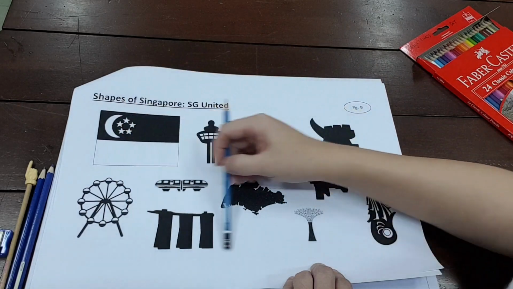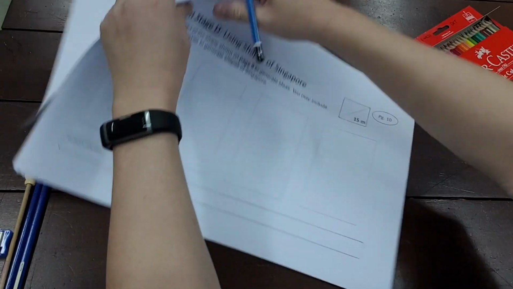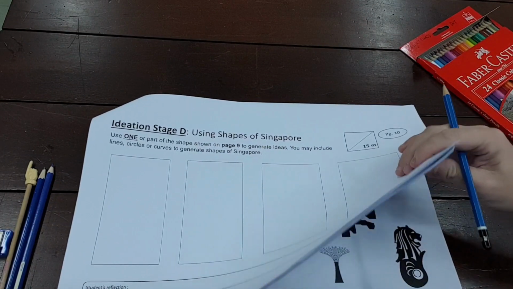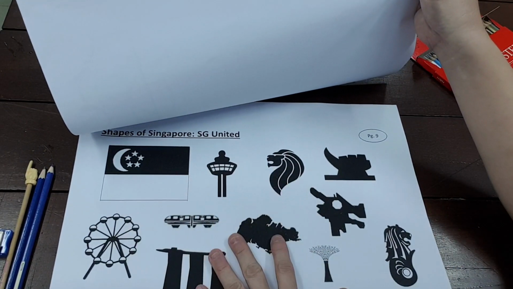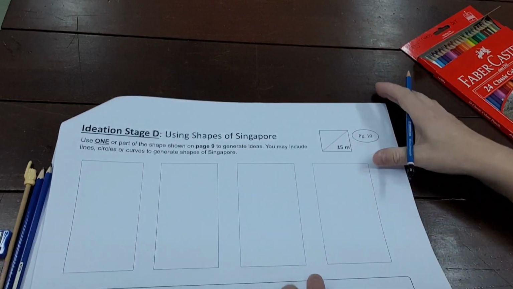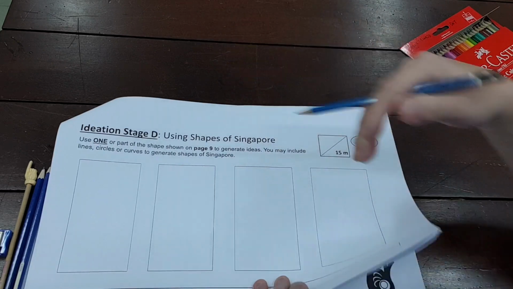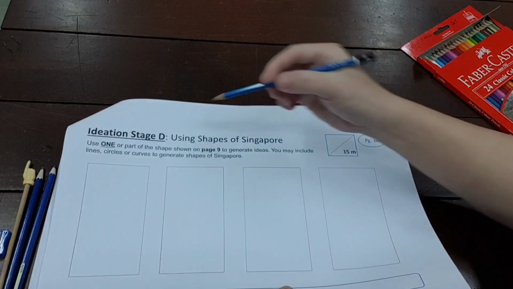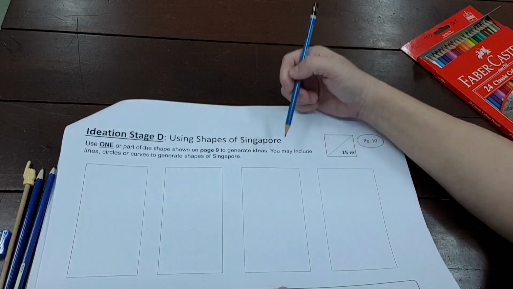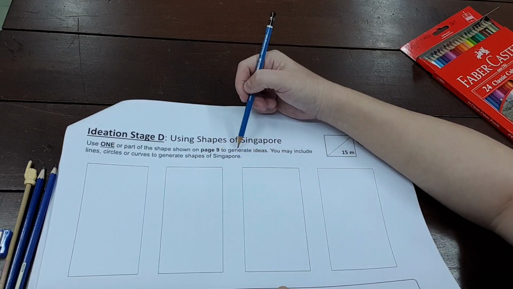So over here in class, I would have demonstrated to you how we combine two general shapes that represent Singapore on one rectangular template. So here we go. Ideation stage D. We're going to use shapes of Singapore from page 9. Use one or part of the shape shown on page 9 to generate ideas. You may include lines, circles, curves to generate shapes of Singapore as well.